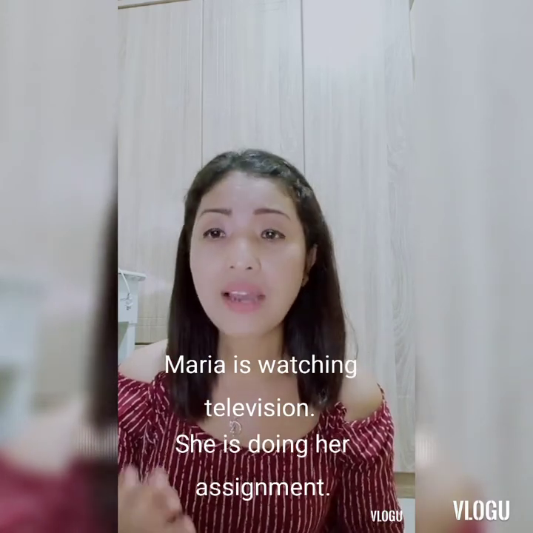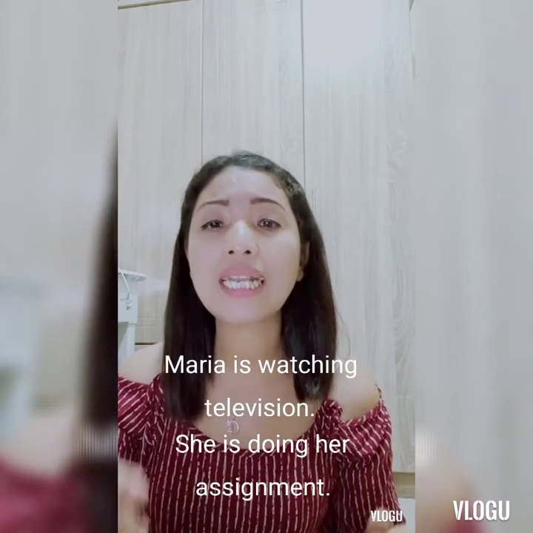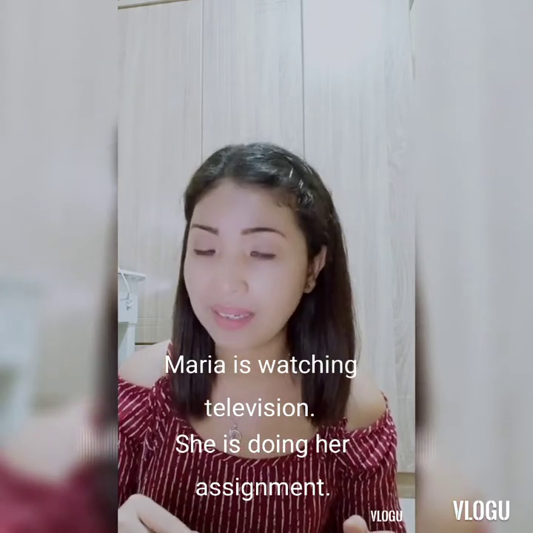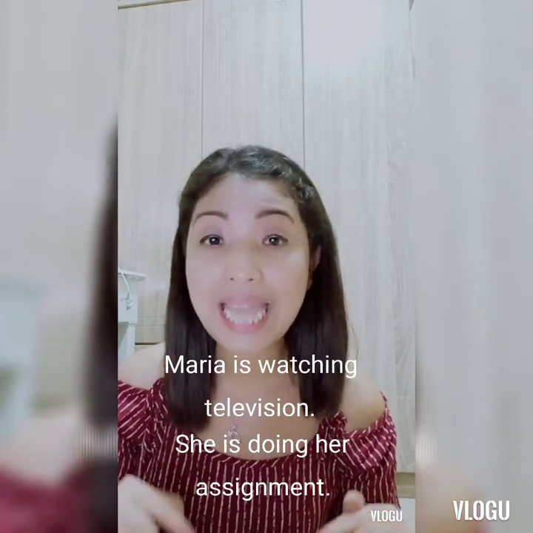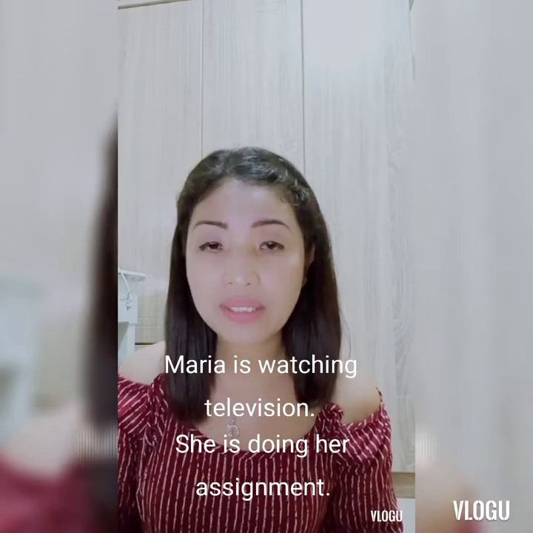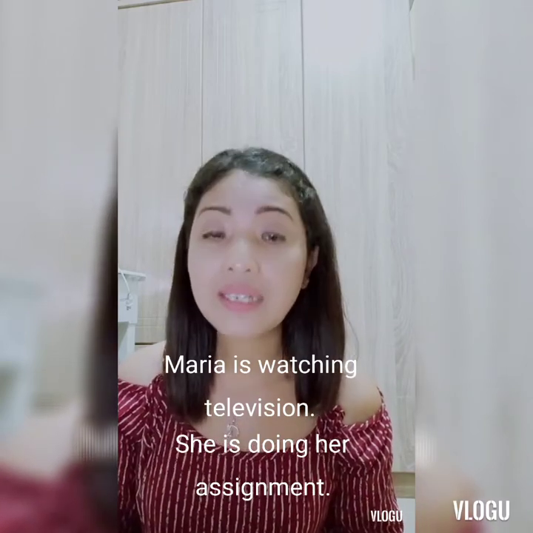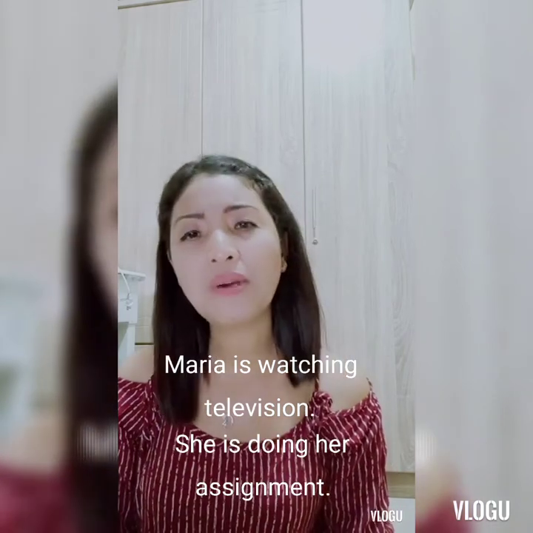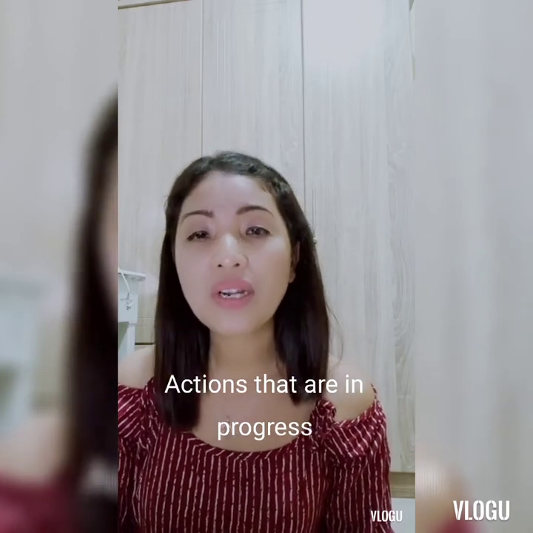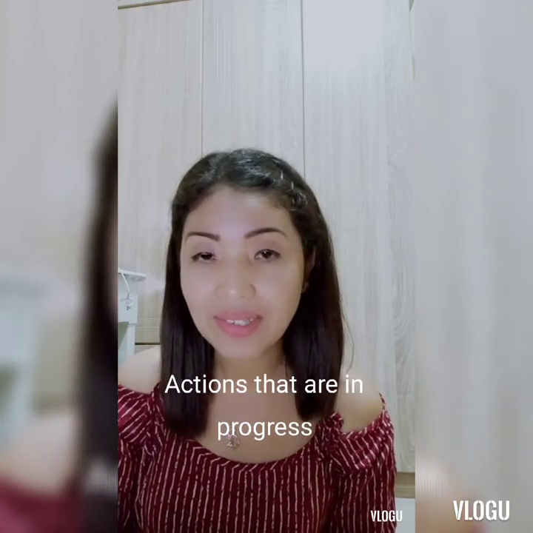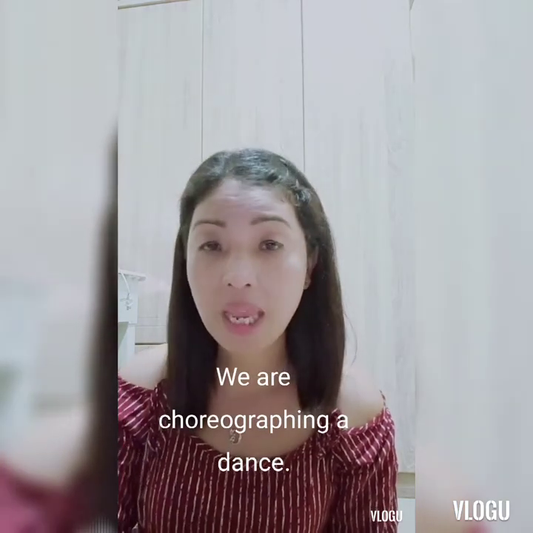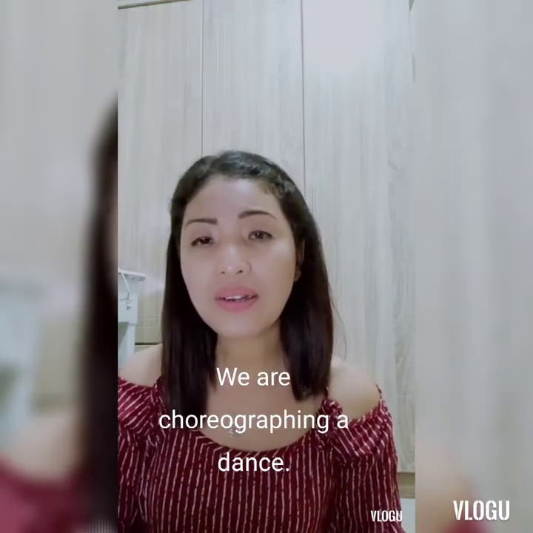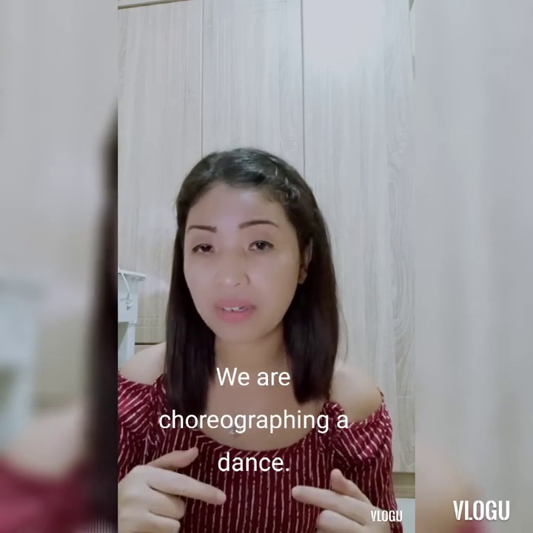So it means the actions are happening at the moment of speaking. It's happening now. Watching television, doing the assignment. These actions are happening now. What about actions that are in progress? For example, you are choreographing a dance. I am gathering data for my research paper. So here, actions are in progress.